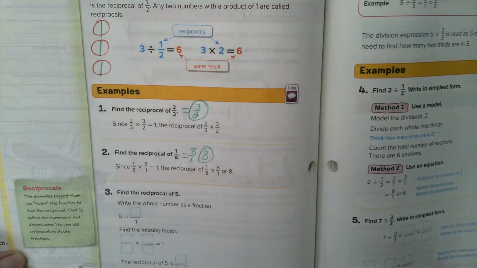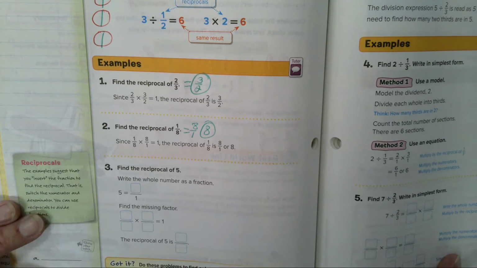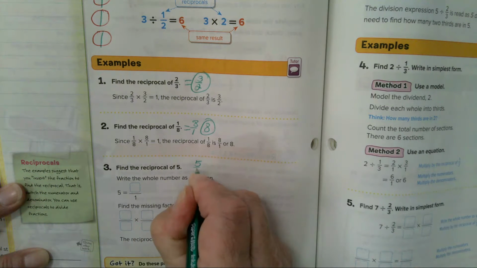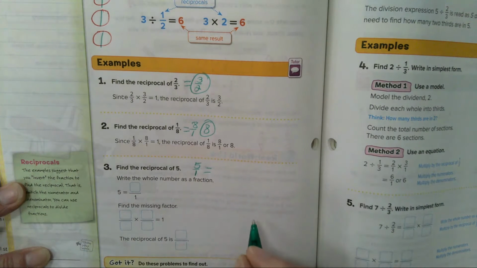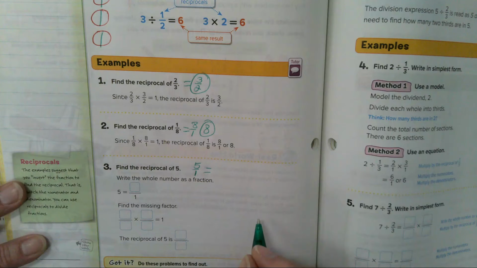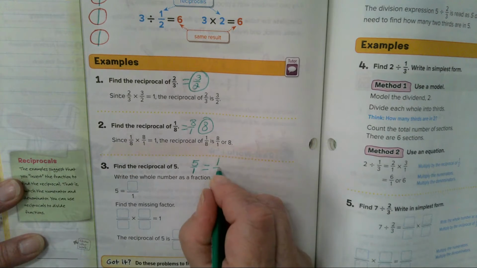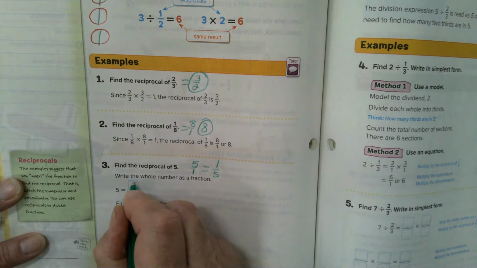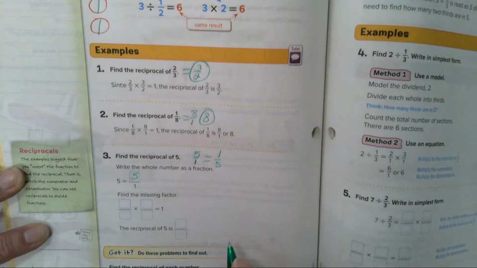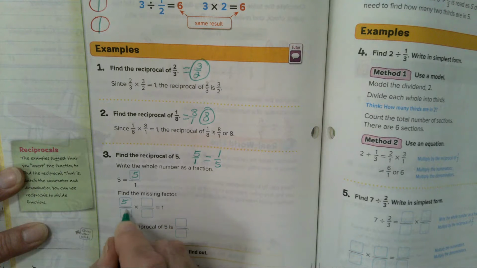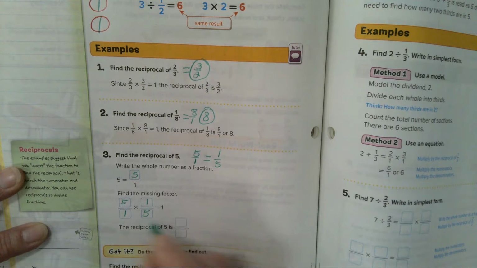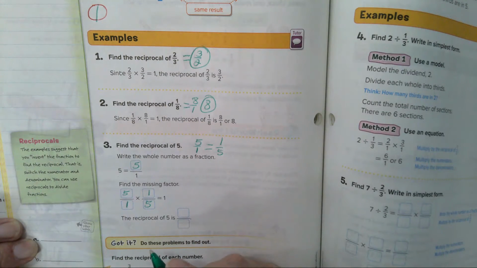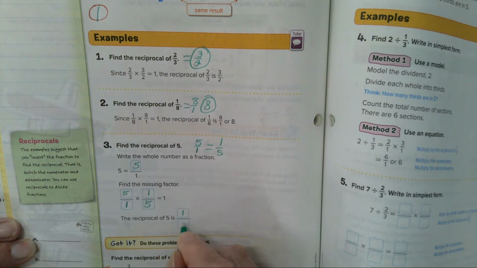Now let's look at number 3. Find the reciprocal of 5. Well, you think of 5 as 5 over 1, right? And what's 5 over 1 flipped? 1 over 5, or 1/5. Let's fill in the boxes. 5 equals 5 over 1, and 5 over 1 times 1 over 5 equals 1. So the reciprocal of 5 is 1/5.